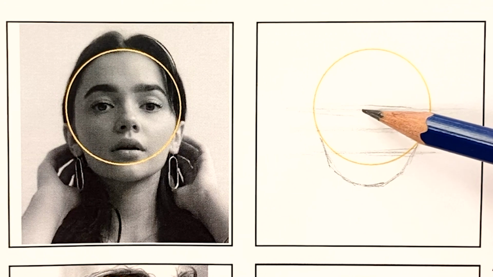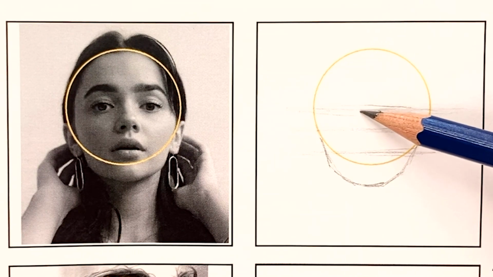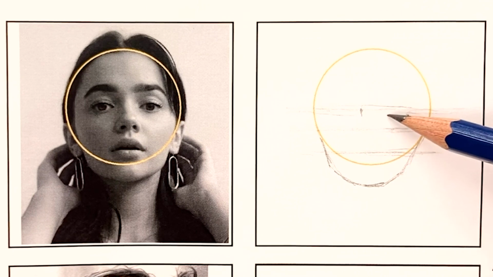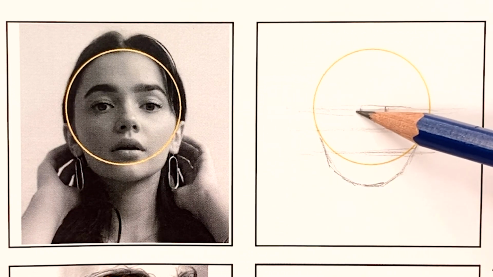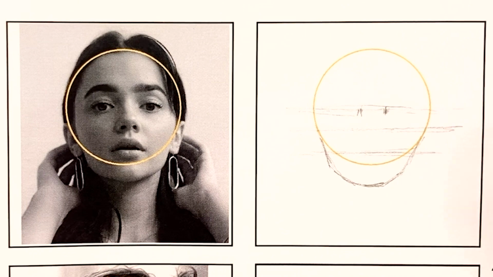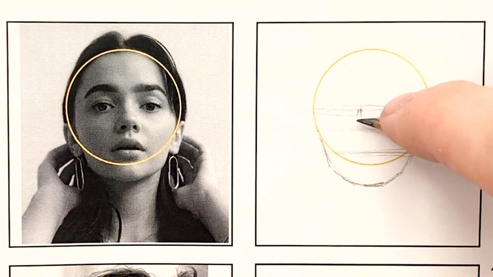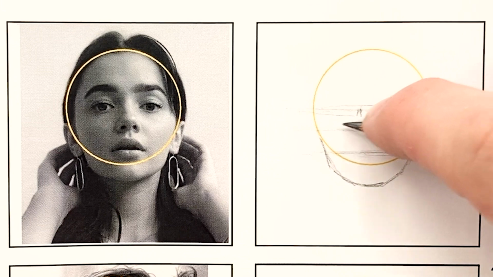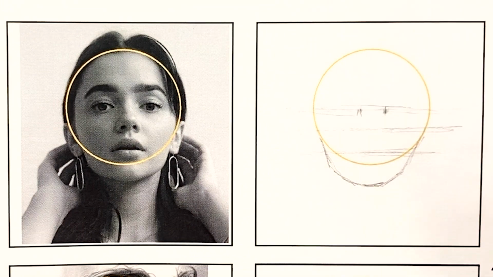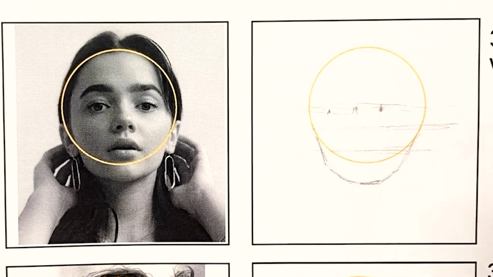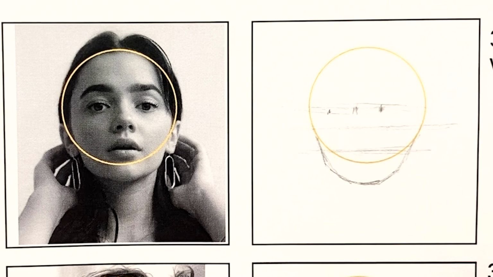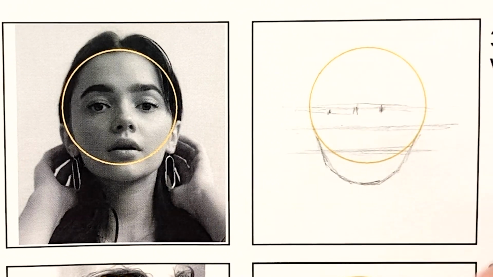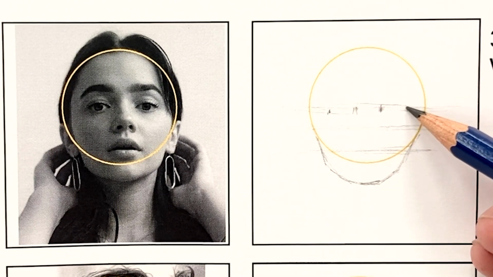So first, I estimate about what that distance is going to be in between. In that, I'm establishing this is going to be the eye distance. And then I just like to take my pencil and measure that, go over, and make a mark. I double check and see, okay, is that about right? And it looks like it is. And so then I do the same thing on the other side, like this.